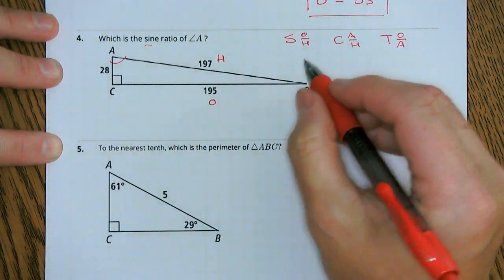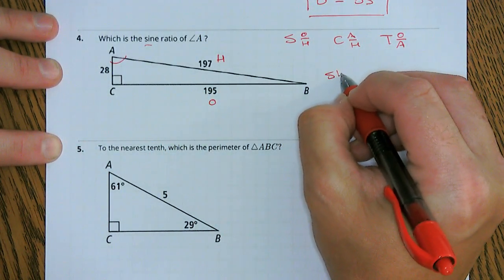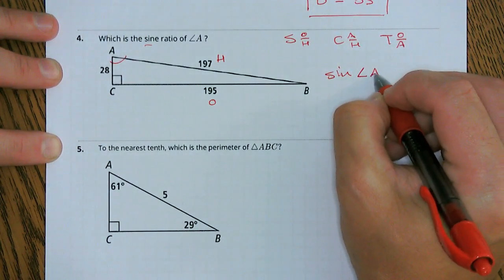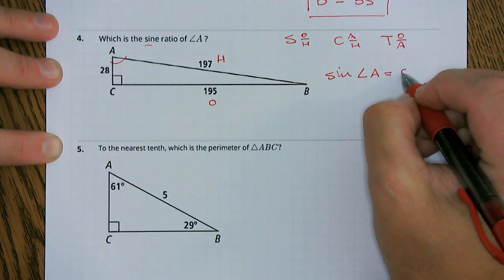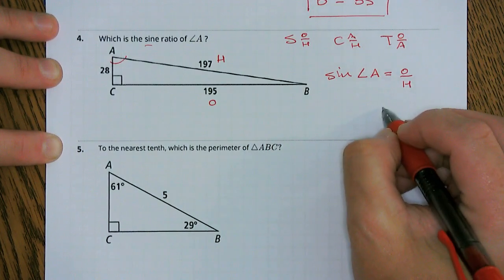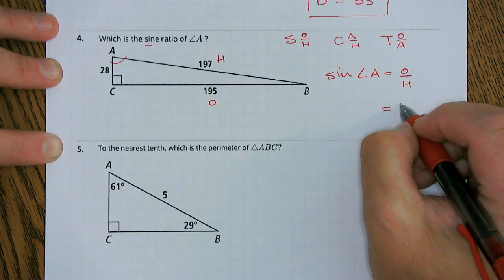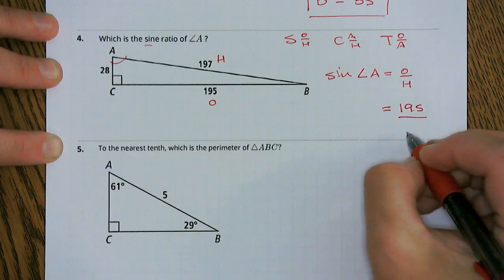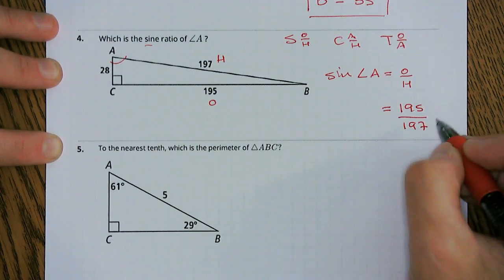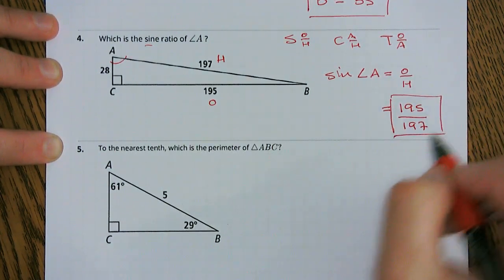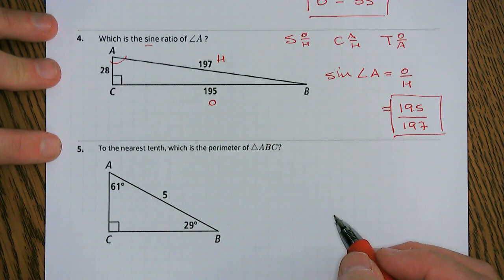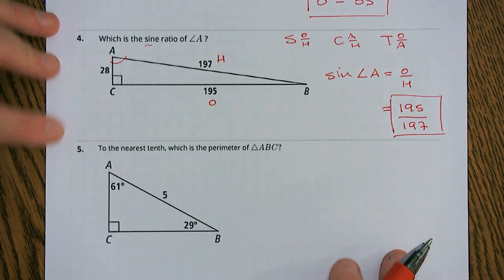So the sine of angle A is opposite over hypotenuse, or in other words, 195 over 197. And that's our sine ratio of angle A.